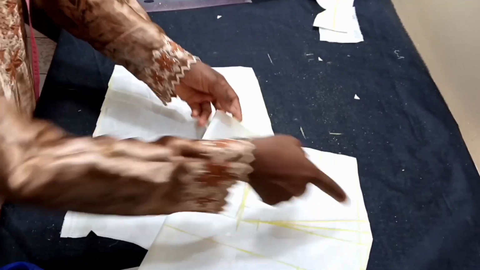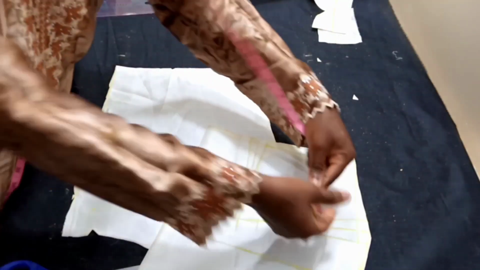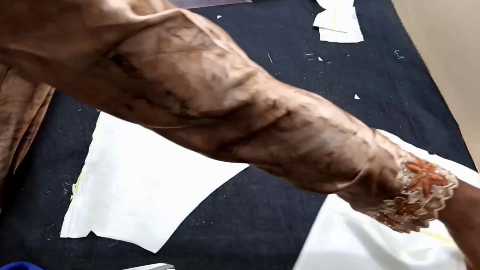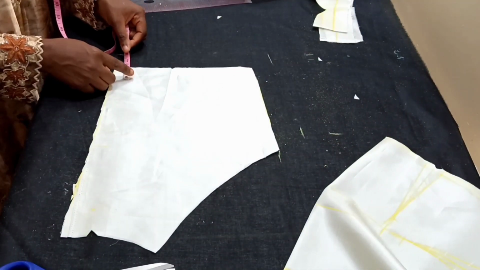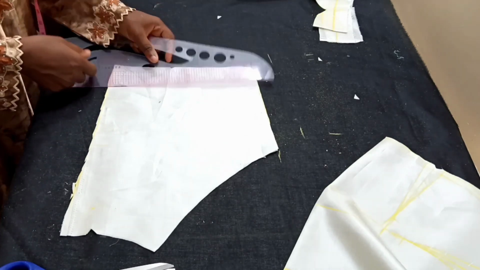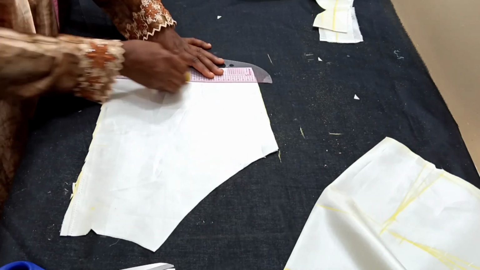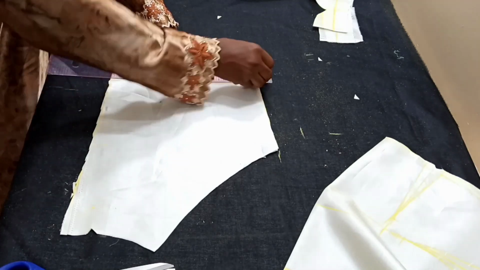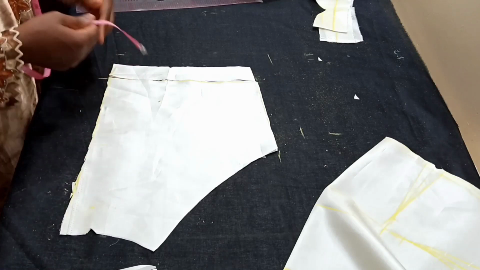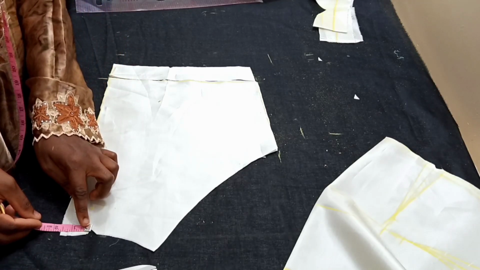Then after that, you take the front and then you measure the width of your bust dart. If you remember, the width of my bust dart is 1.5. So I'm going to trim off that 1.5 from the back length. So just measure from the waist length upward, measure the 1.5 and then you roll it, then you trim it off. So the back is going to be 1.5 inches shorter than the front.